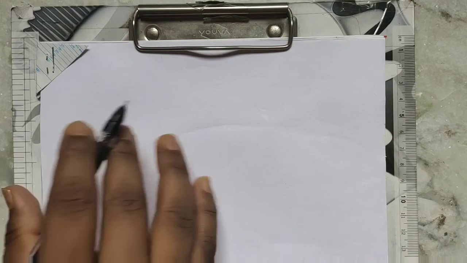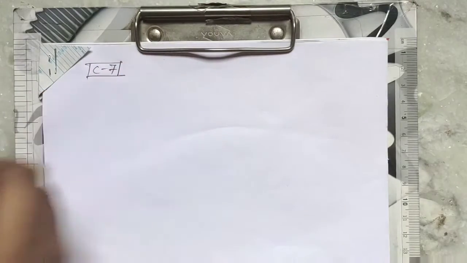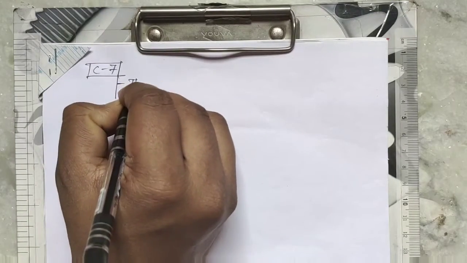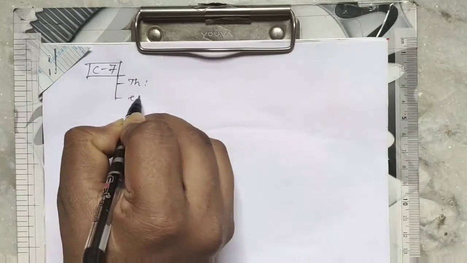Hello friends, we start a class on sequence of function. This is our 7th class of sequence of function. In the previous class, we discussed some examples on the M_n test. In this class, we discuss a theorem on uniform convergence and some examples.